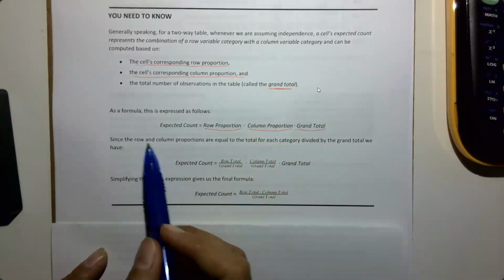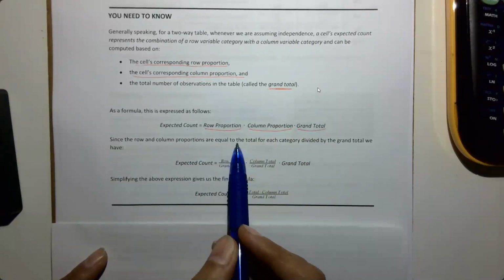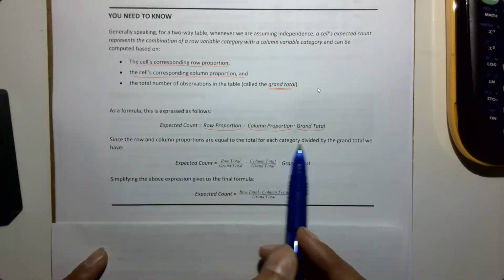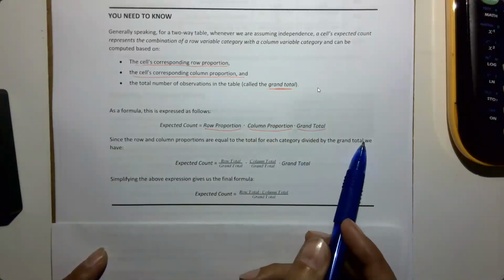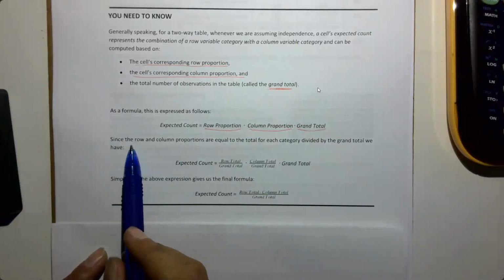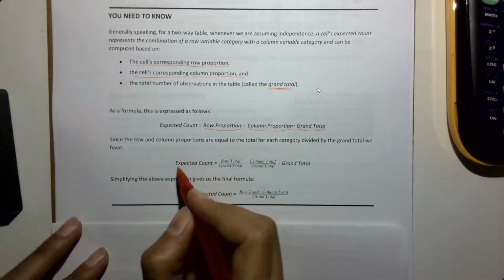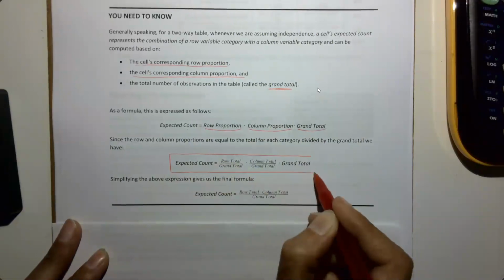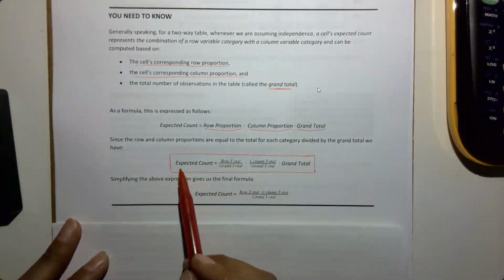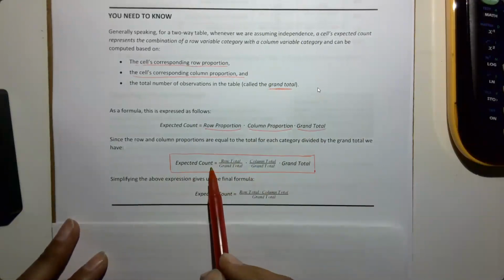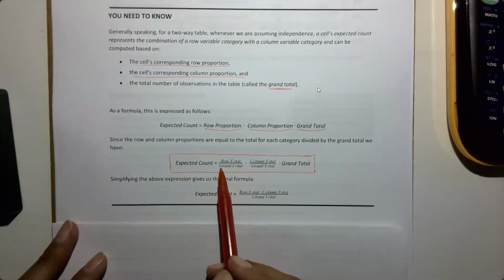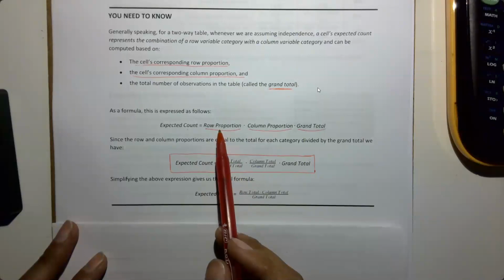Since the row and column proportions are equal to the total for each category divided by the grand total, we have the following. So our formula says, in mathematical form, expected count is equal to row total divided by grand total, which gives us the row proportion.